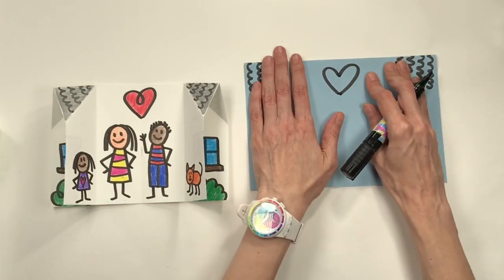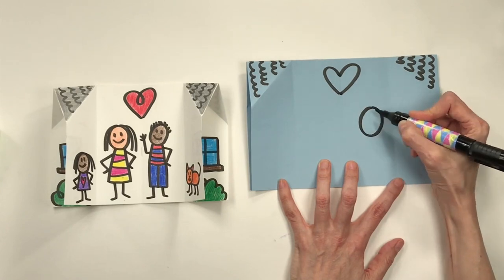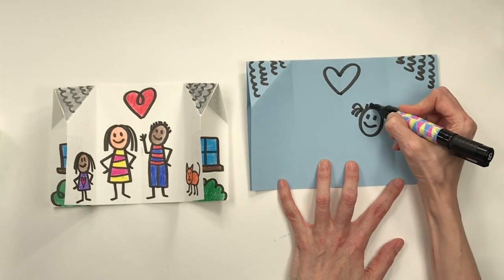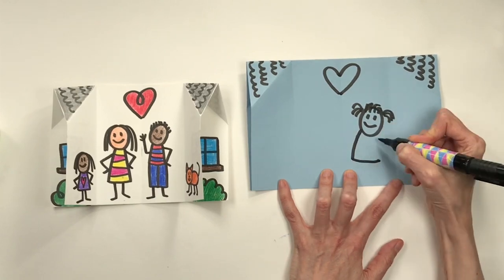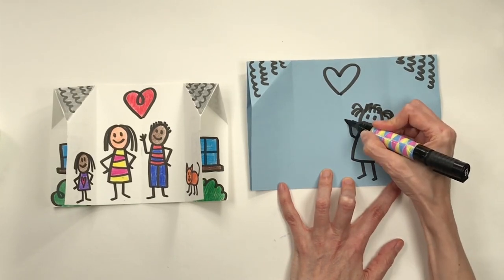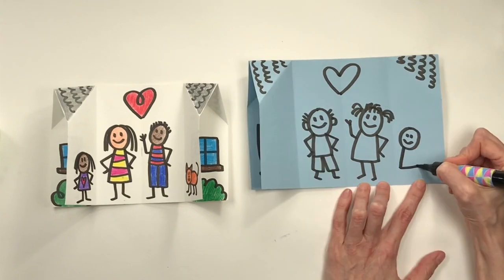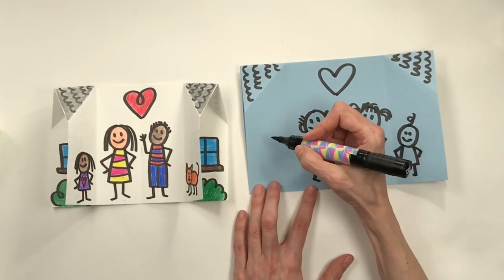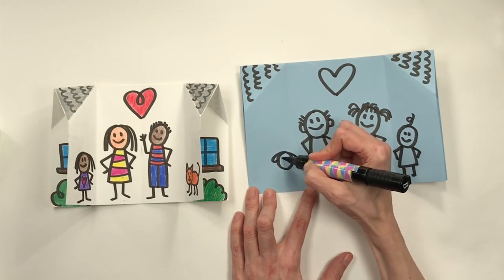Could you draw your family? Could you draw your house pets? Could you draw the furniture within your house? That's up to you. I'm going to focus on the people that I love that live in my house. I'll start with me. I'm just using some simple shapes and maybe even some other family members and my pets.